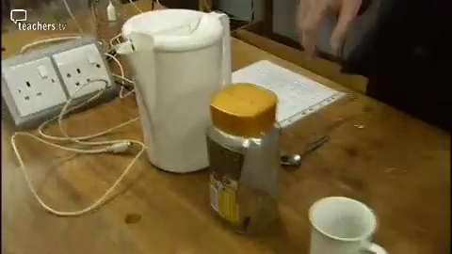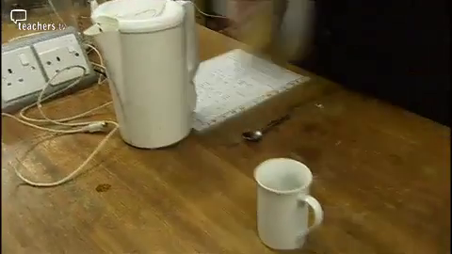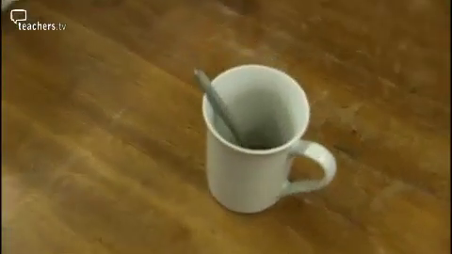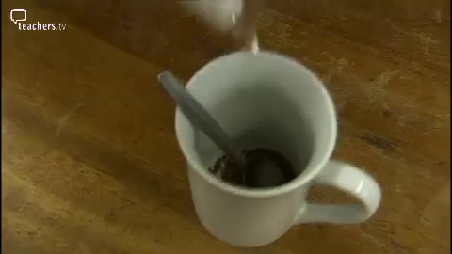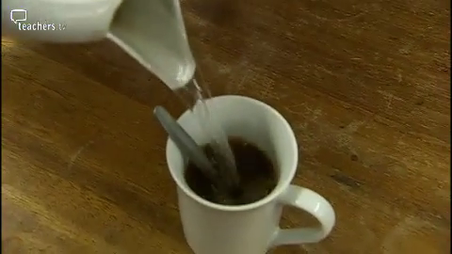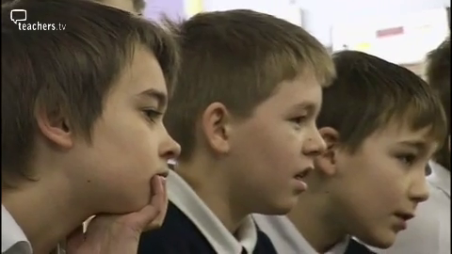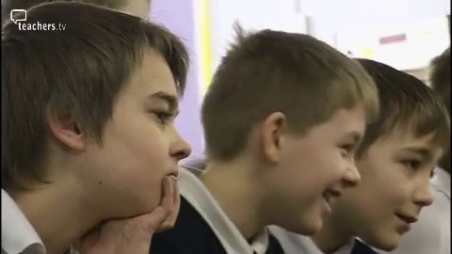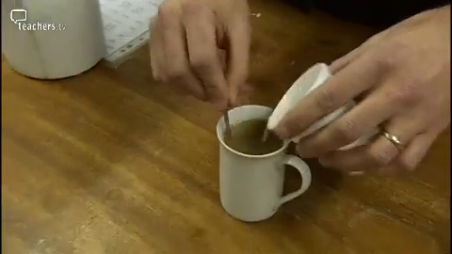So, to have a cup of coffee, I've got my hot water, my coffee, my milk, because I'm sweet enough, I don't take sugar. I'm going to add my coffee. Okay, there's coffee granules going in. I'm going to add the water. And then, finally, give it a stir. I'm going to add my milk. There we are.